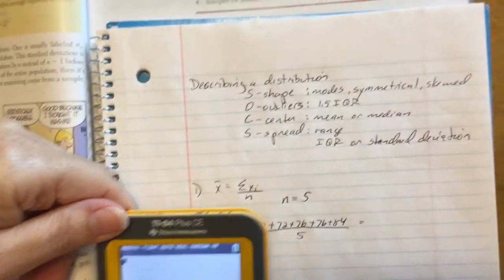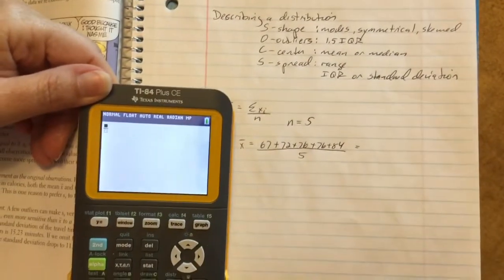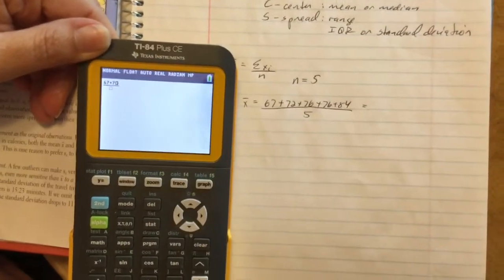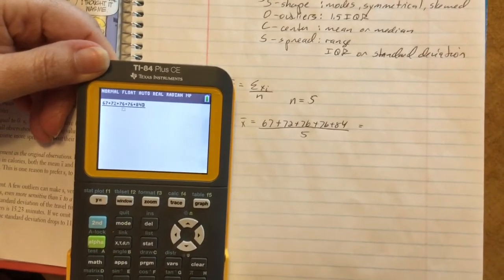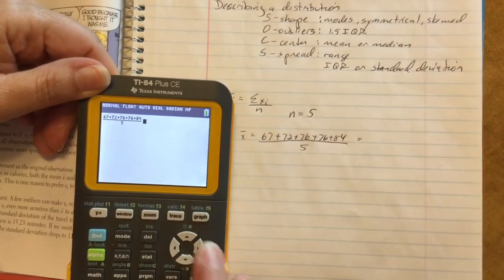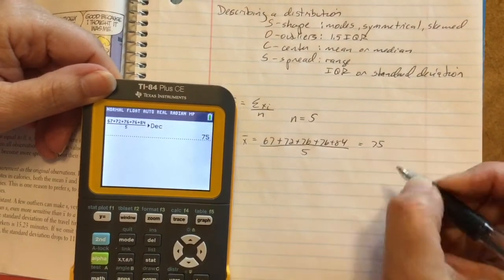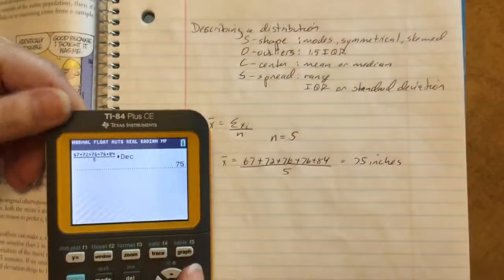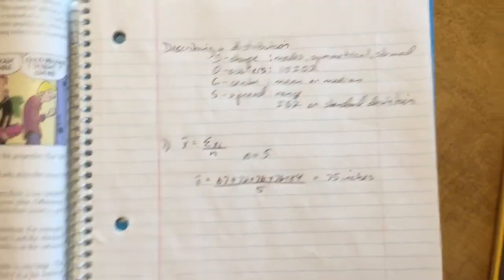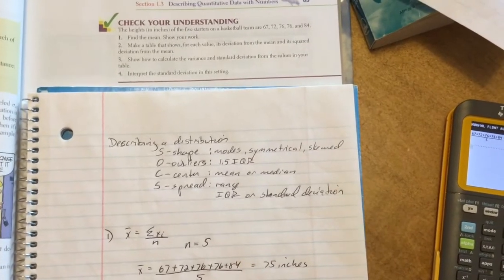Okay, can you see the calculator? I'll put it right next to it. 67 plus 72 plus 76 plus 76 plus 84 divided by 5. I'm going to do my decimal. So, it's 75. So 75 what? 75 inches. Okay, so that's the average height of the starters on the basketball team. Okay, there's my work, there's my answer, there's my label, I'm good to go.